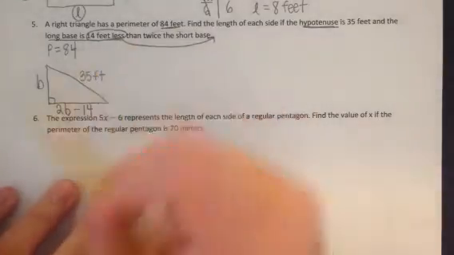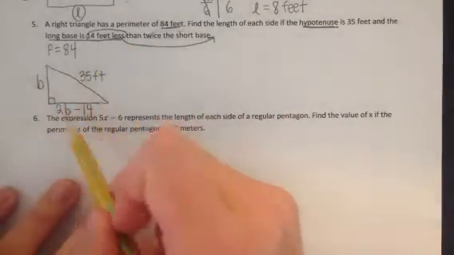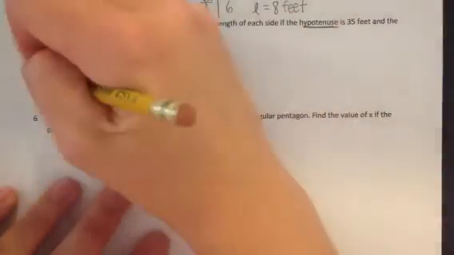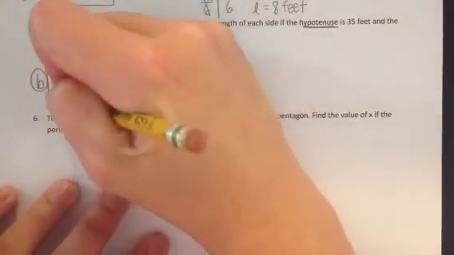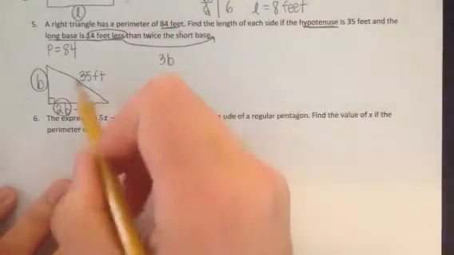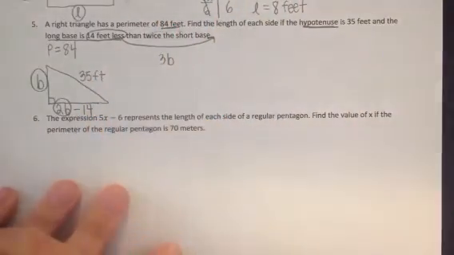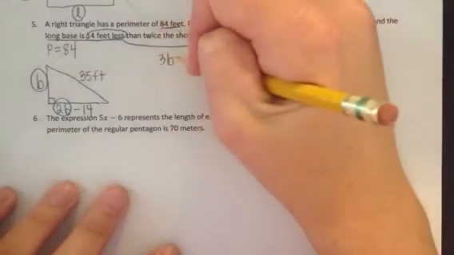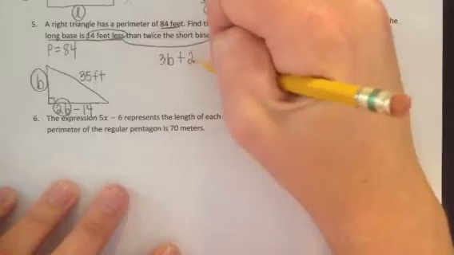Alright, so now to find the perimeter of this figure, again, I'm adding up all the sides, combining my like terms. So I've got B and 2B, so 3B. I've got 35 and negative 14, so 35 and negative 14 would give me positive 21.